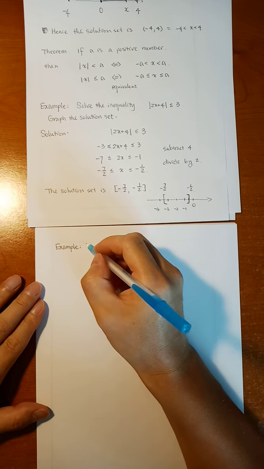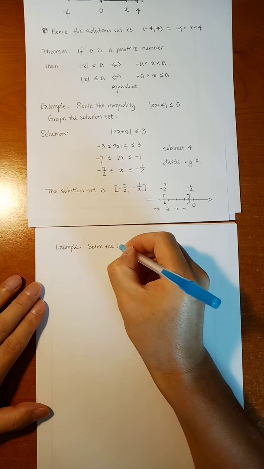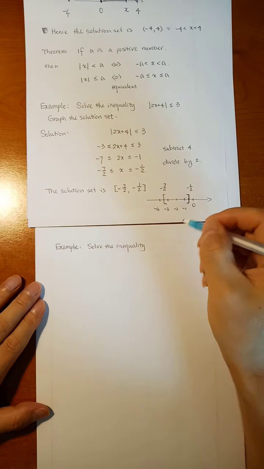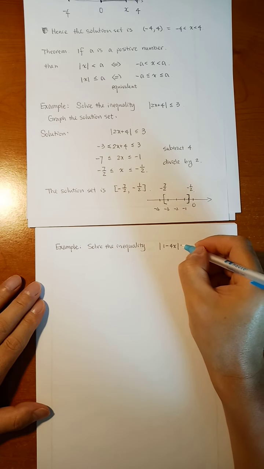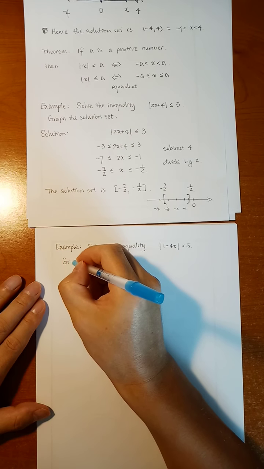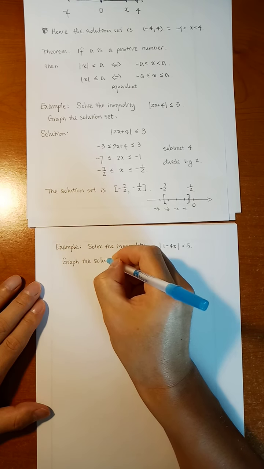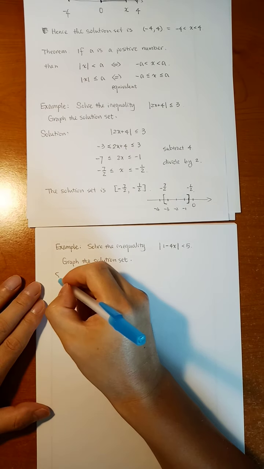Another example: solve the inequality absolute value of 1 minus 4x is less than 5. Graph the solution set. Okay, solution.